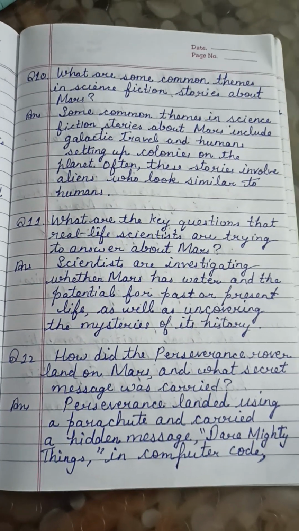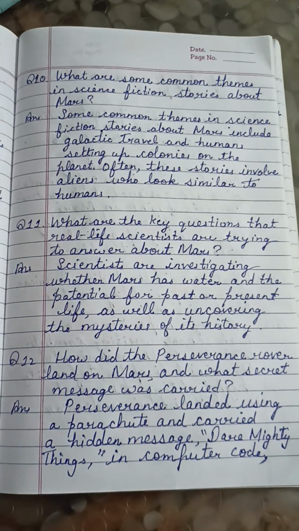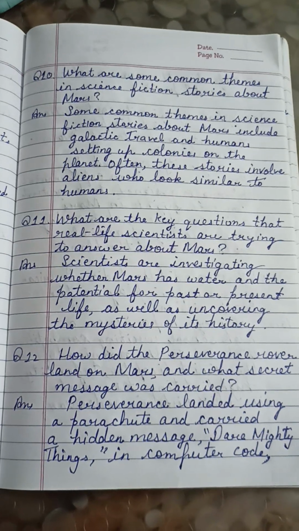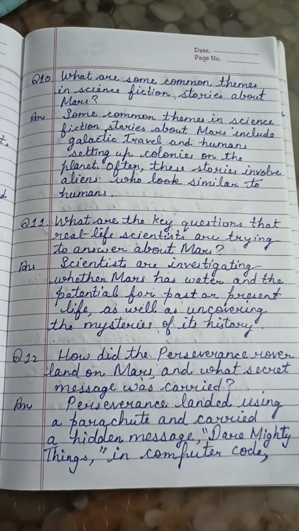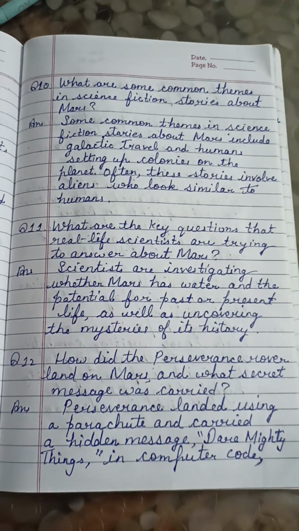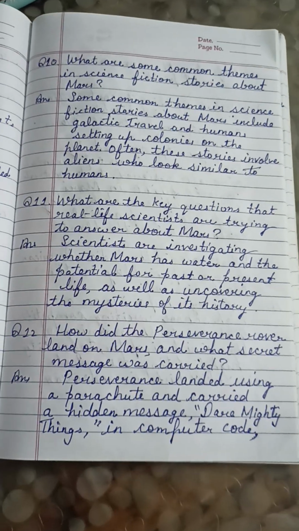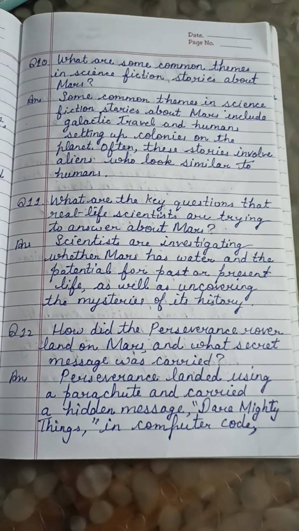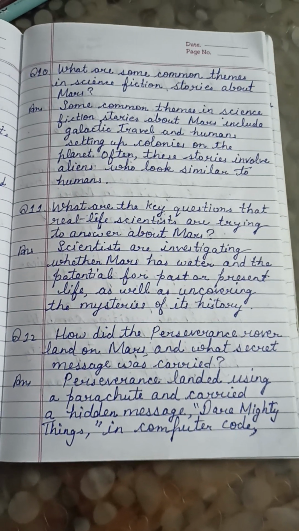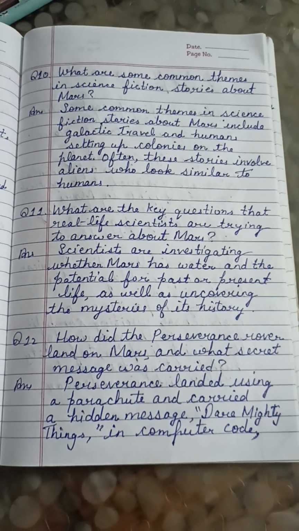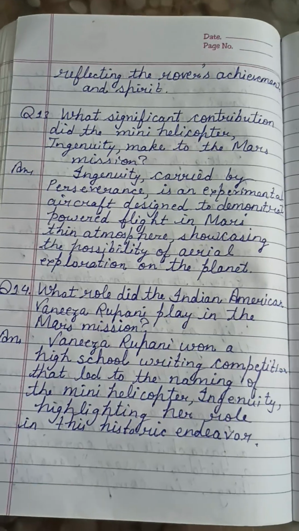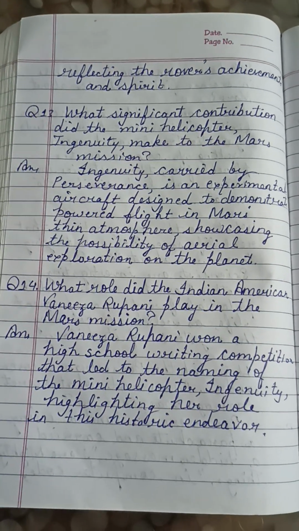Question number 11. What are the key questions that real-life scientists are trying to answer about Mars? Scientists are investigating whether Mars has water and the potential for past or present life, as well as uncovering the mysteries of its history. Question number 12. How did the Perseverance rover land on Mars and what secret message was carried? Answer. Perseverance landed using a parachute and carried a hidden message, "Dare mighty things," in computer code, reflecting the rover's achievement and spirit.